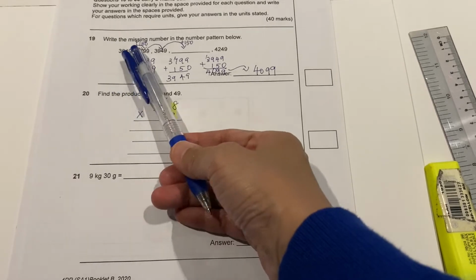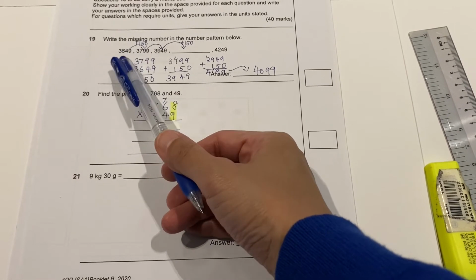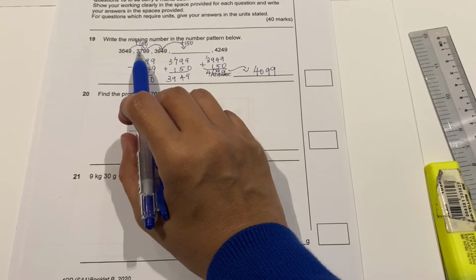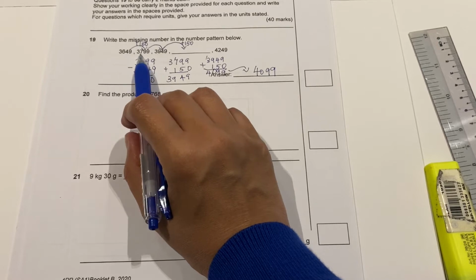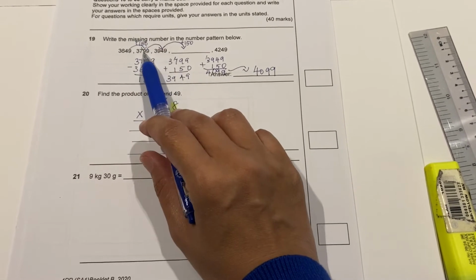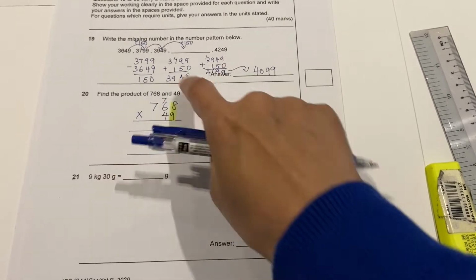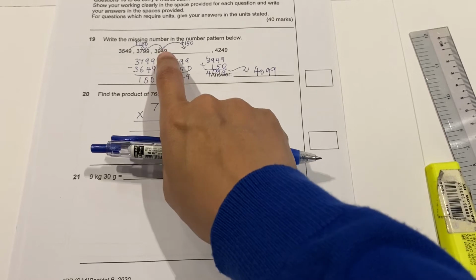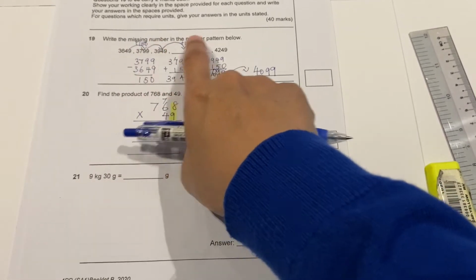As you can see, I need to find out whether the number is increasing or decreasing. Here we can see that the numbers are increasing because from 3,600 it becomes 3,007. By how much it increases, you take the big number minus the small, you get 150. But I can't stop there. I need to find out whether this 150 is for all the numbers.